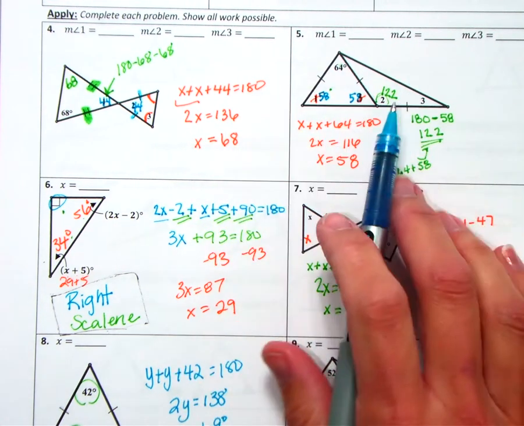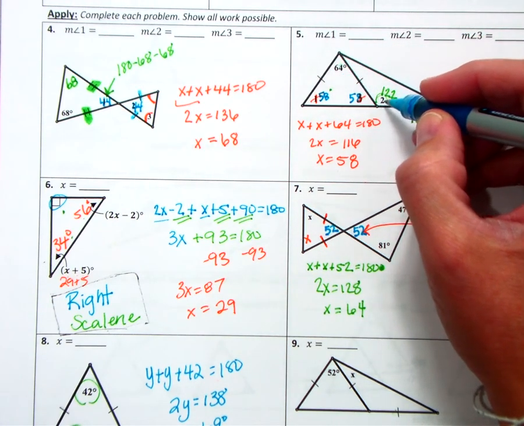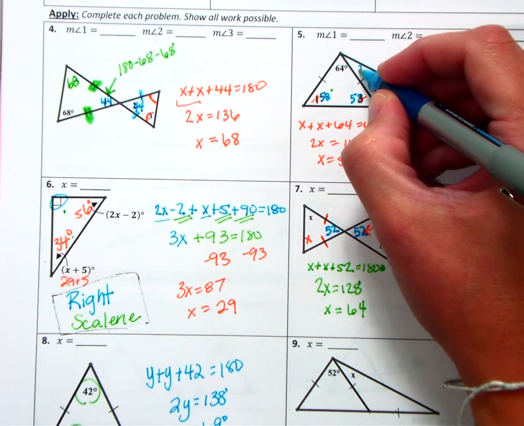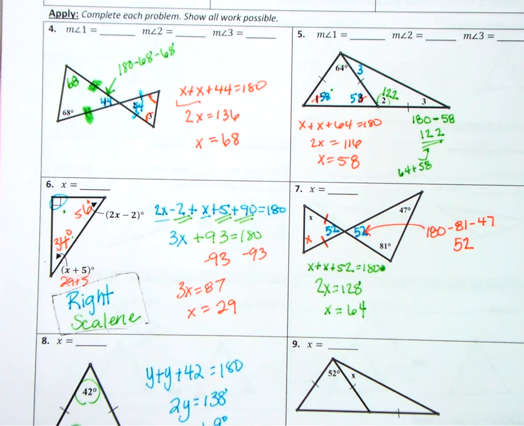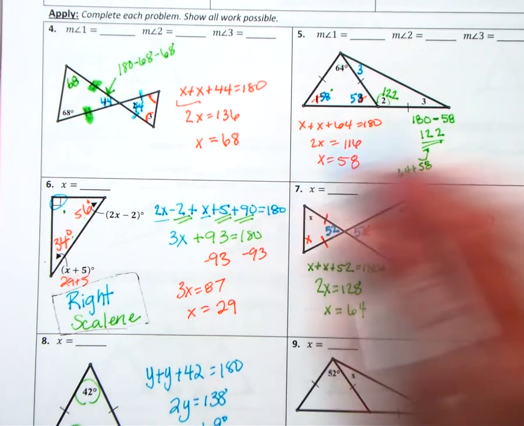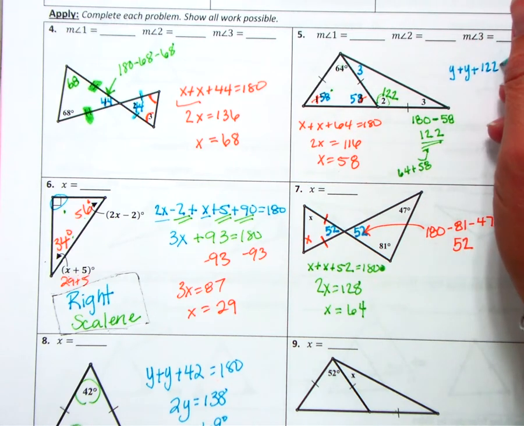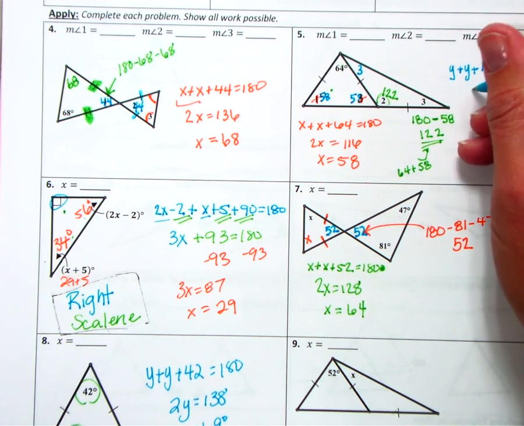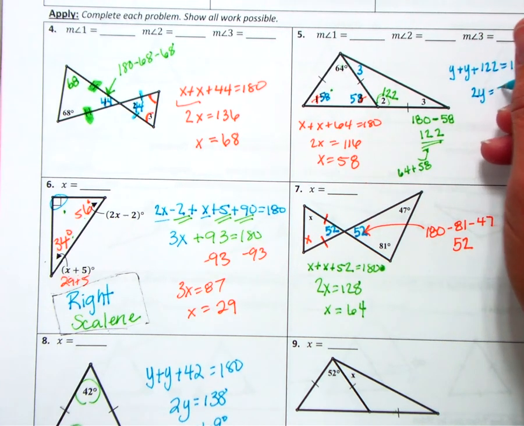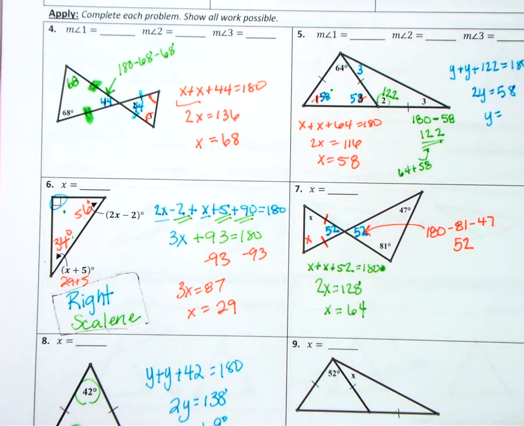When we finish up this problem, we kind of have this same sort of situation that we had at the beginning, where we know the vertex angle, the angle at the top, and we don't know the base angles. So what we can do is the measure of angle 3, I don't want to call it x because I already used x over here, so we can say y. So y plus 122. So subtract 122 from both sides, and you get 58. Divide by 2, and you get 29.